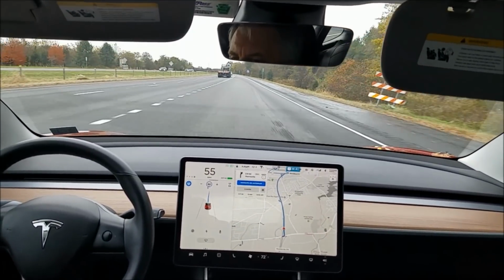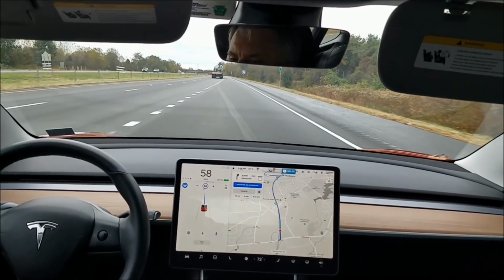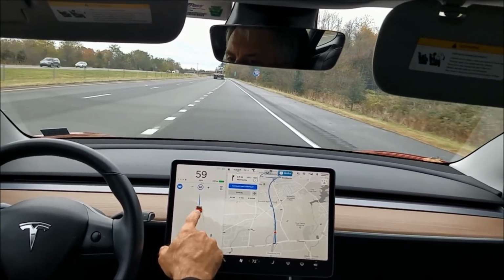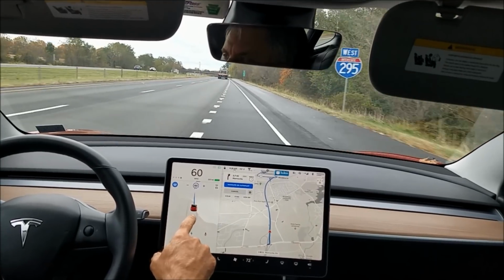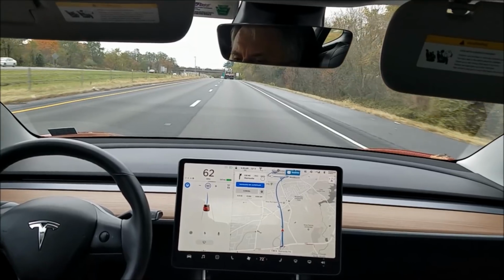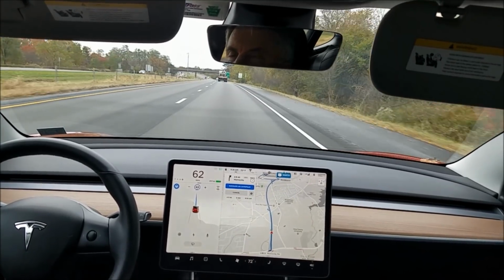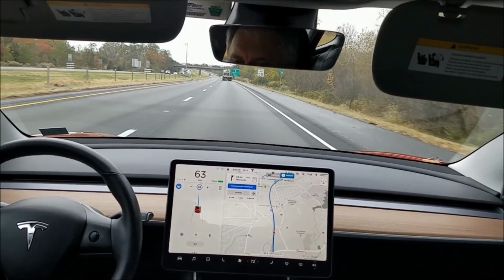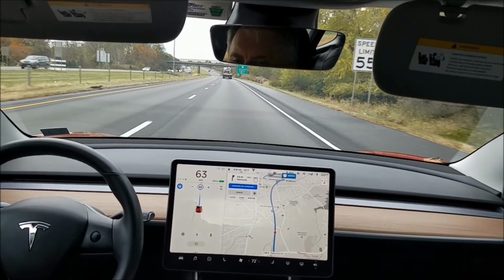Okay, got a ramp. Came off that ramp. Waited a while to come off that ramp. To the very end of it. I wonder if it always waits to the end.